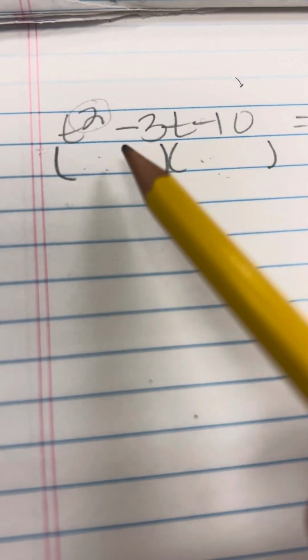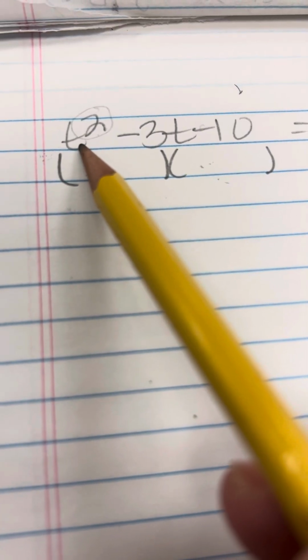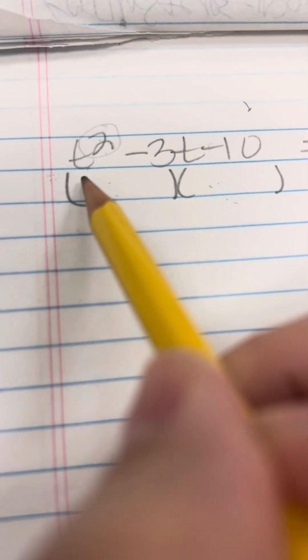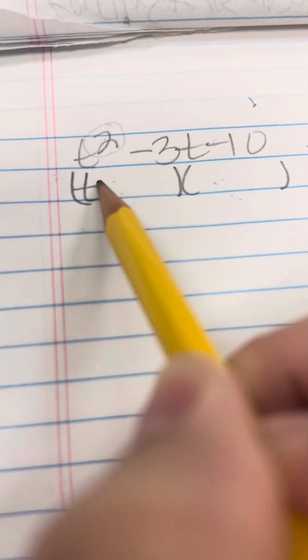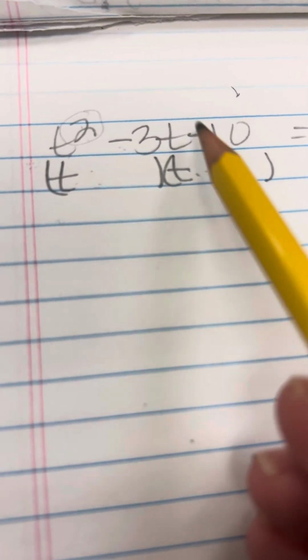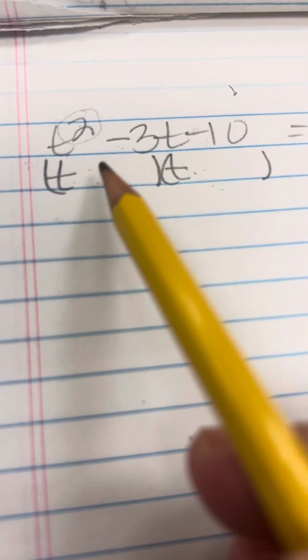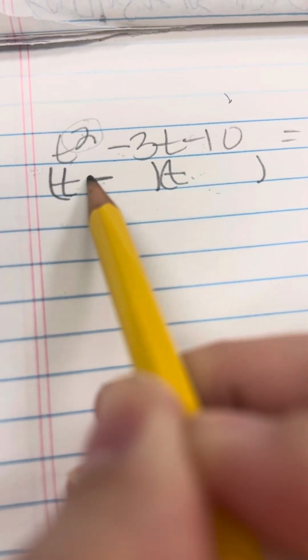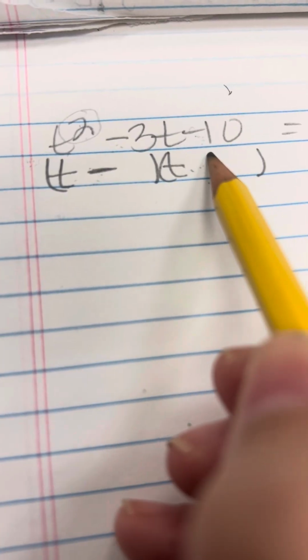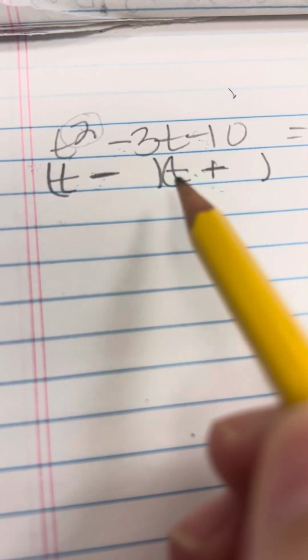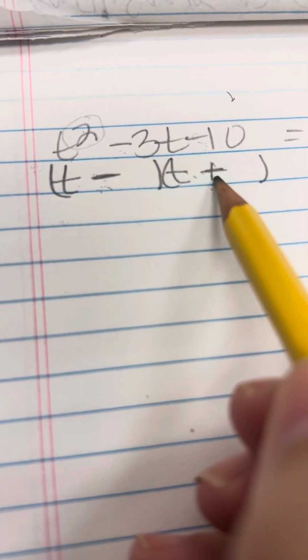So right here, I have t squared. I like to teach my kids like this: 2 t's. You get a t, you get a t, right? And then in here, I have 2 negatives. So I need this bigger number to be negative, and because it's negative here, it means my signs are different. So I know that one's negative and one's positive, right?